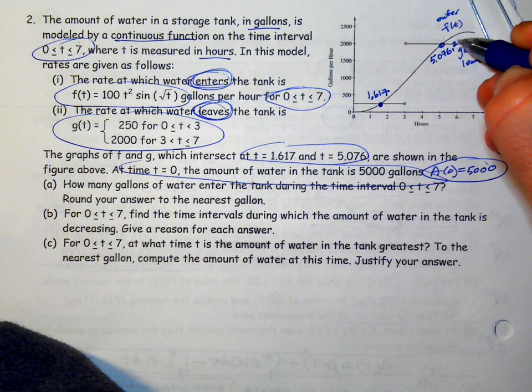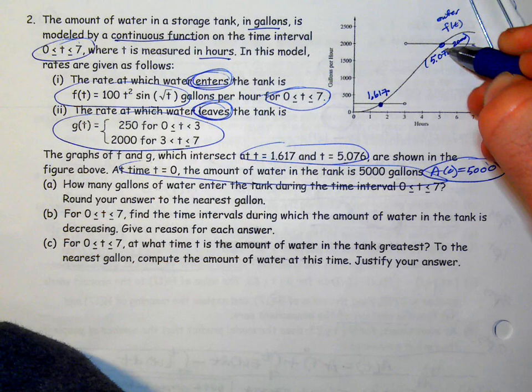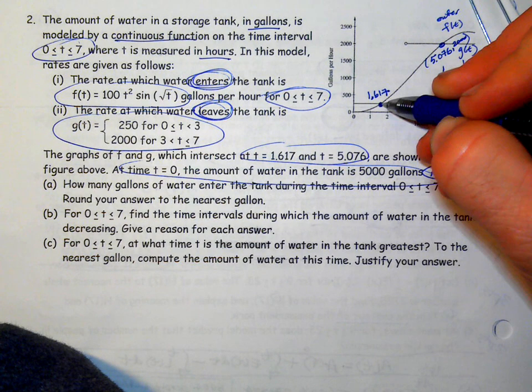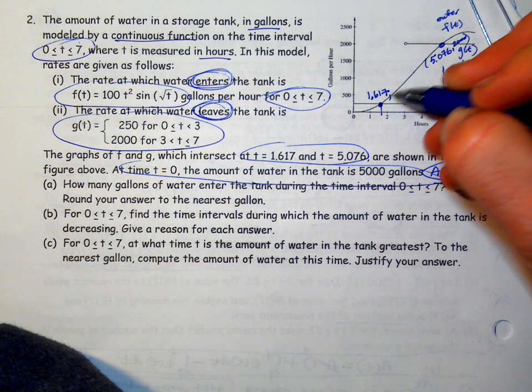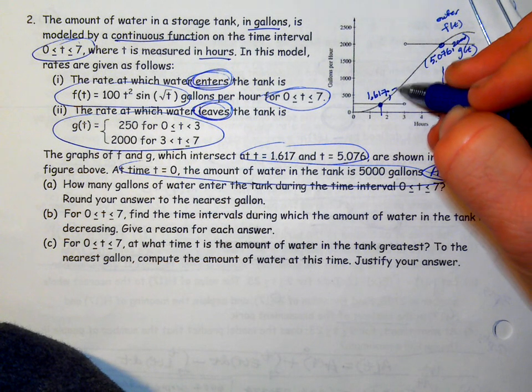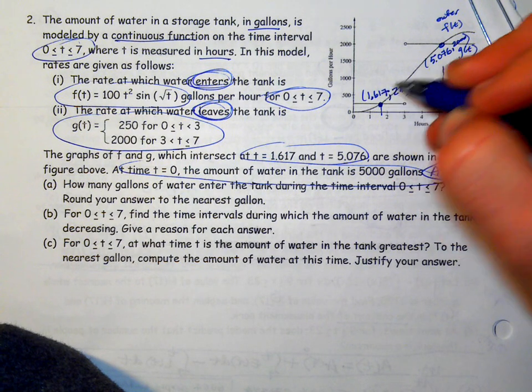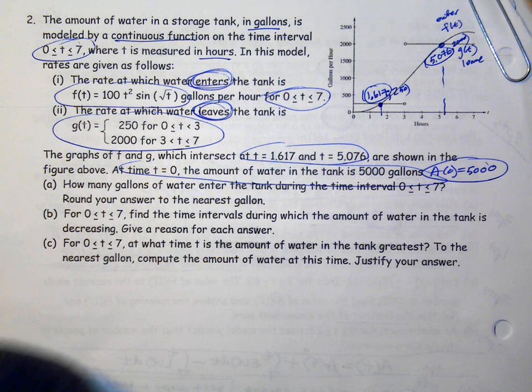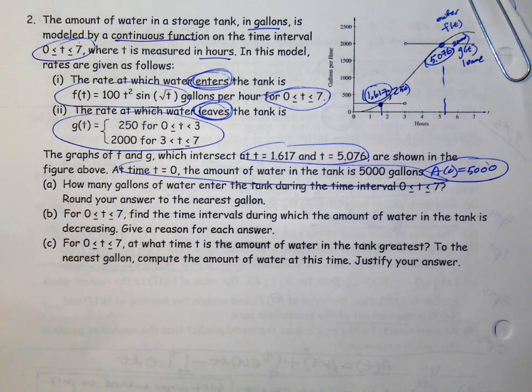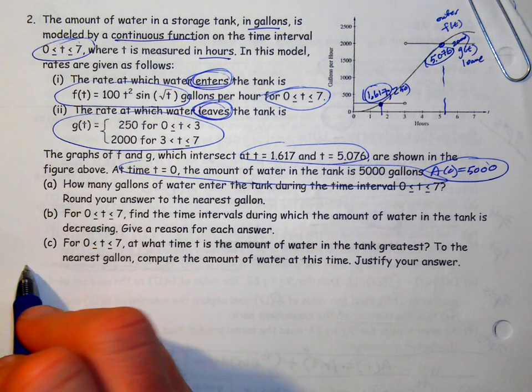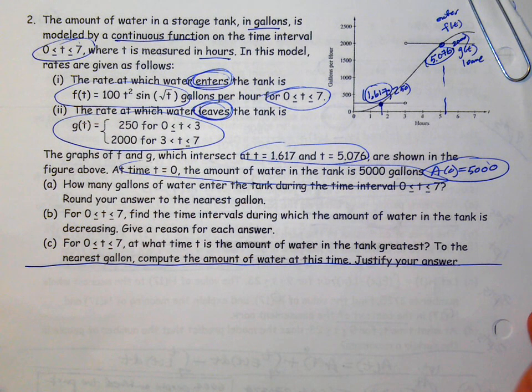Looks like 2,000. Those are just the times, right? The y value would be 250. You probably just need the times. Those are going to be critical points. Those are going to be potential absolute maxes and mins. Let's try and write the rate model down.